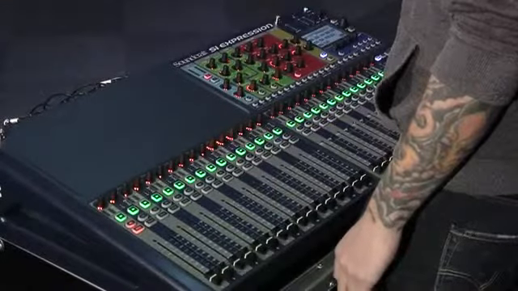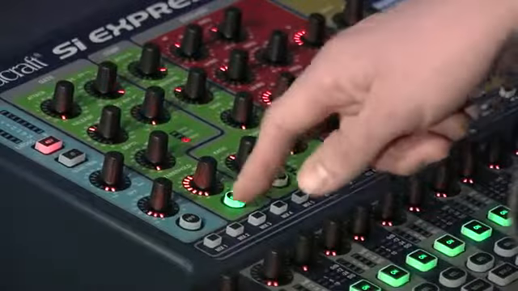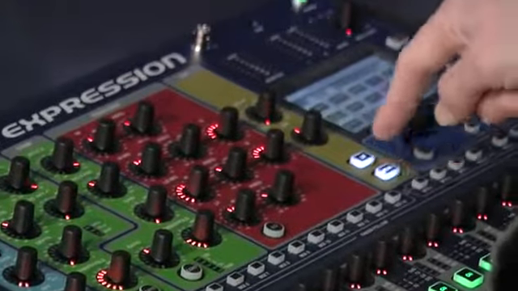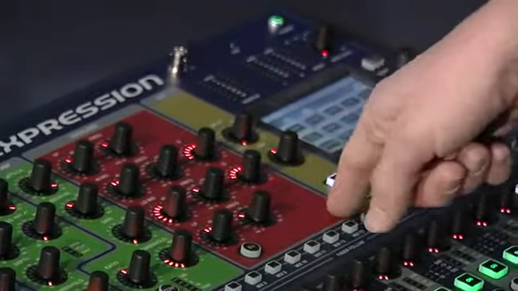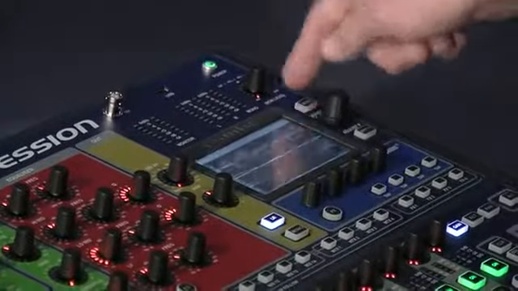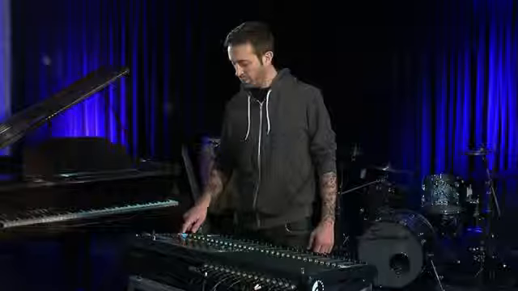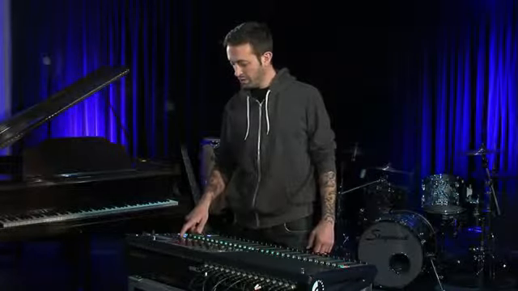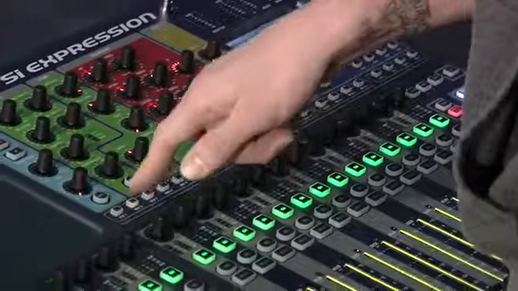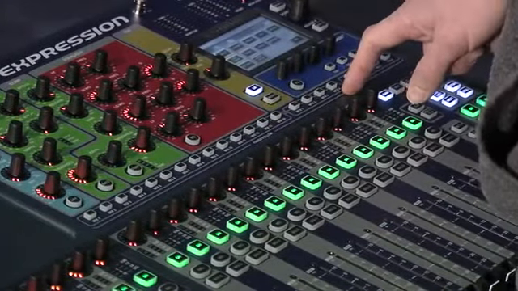So initially I can see that we have our high-pass filter, gate, compression, EQ, left and right and mono assigns. We also have our touchscreen, which is responsive, and we have an effects section with what appears to be 4 engines, Lexicon effects. We have 14 mix masters and we have 4 matrix sends.